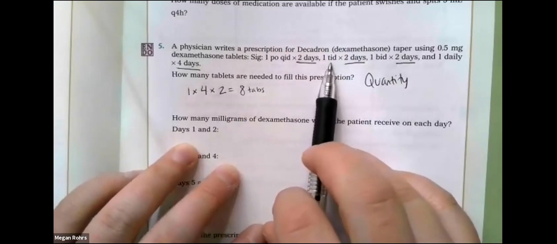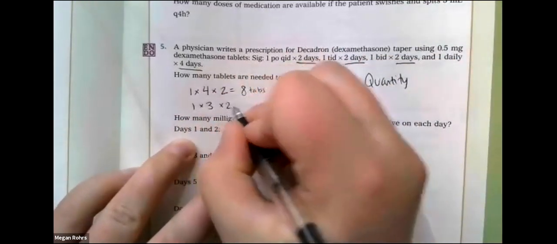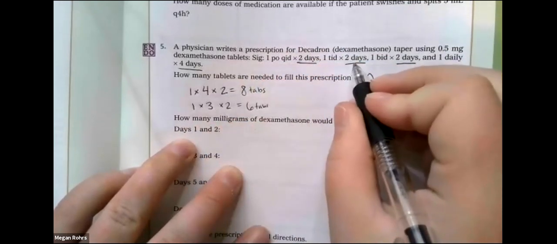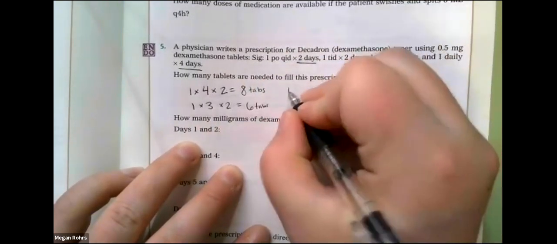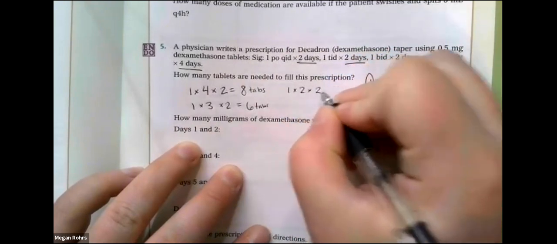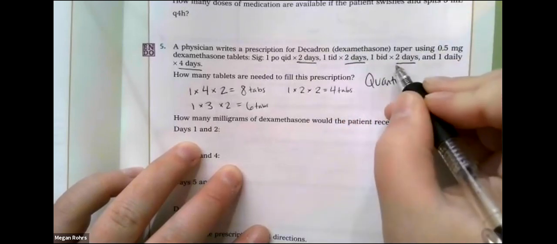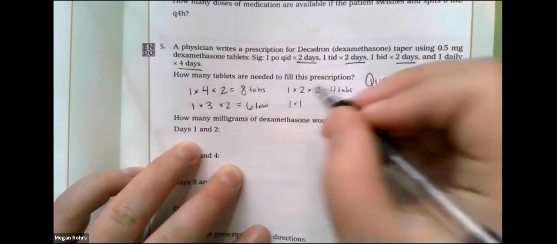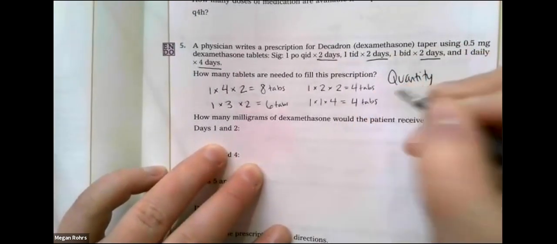So then they're going to take one 3 times a day for 2 days. That would give us 6 tablets here. And then they're going to take one twice a day for 2 days. So one twice a day for 2 days. That gives us 4 tabs there. And then one daily, so just one time a day for 4 days. That would give us just 4 tablets there as well.